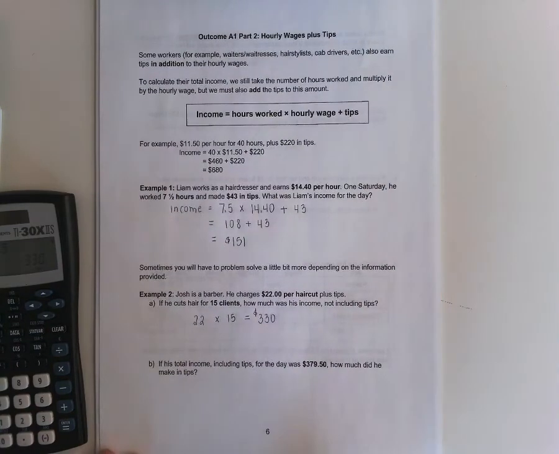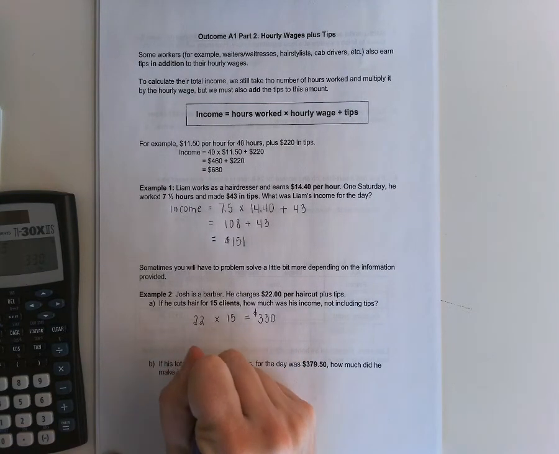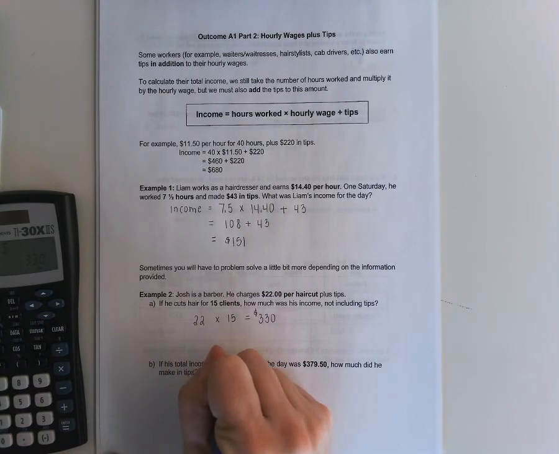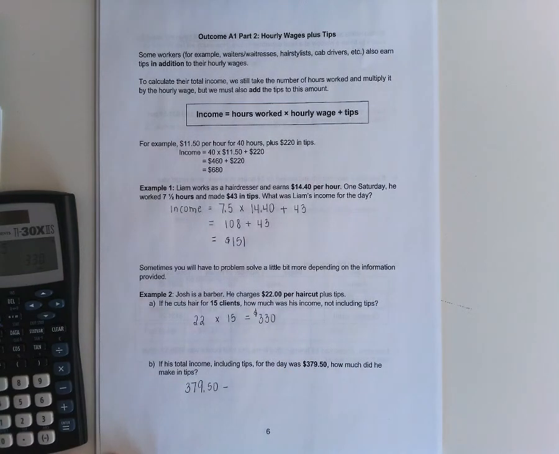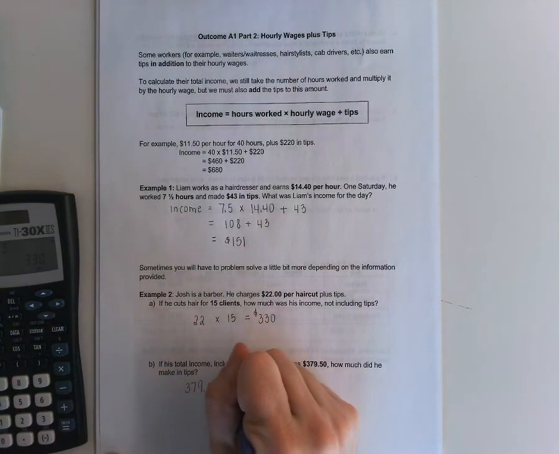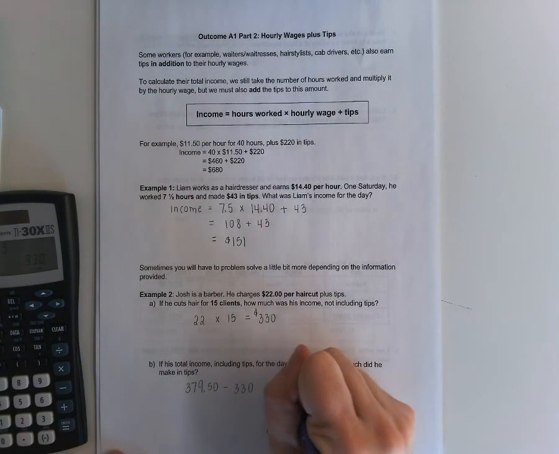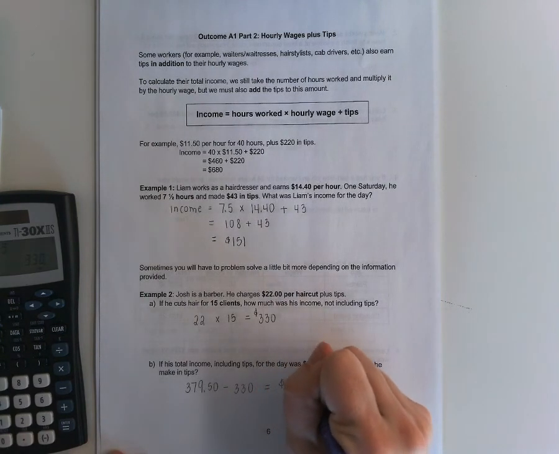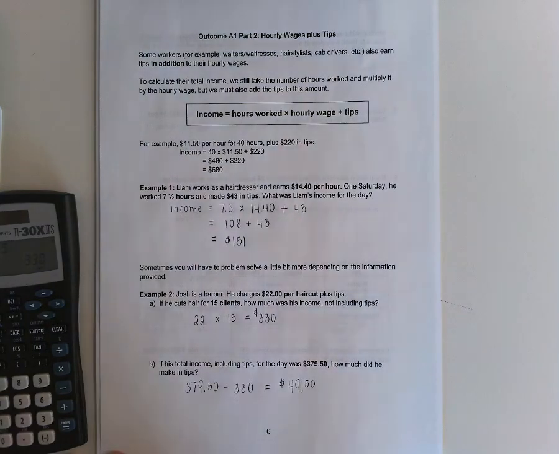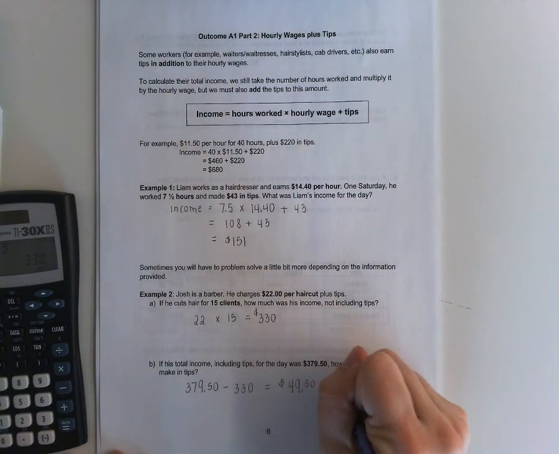So to figure out how much he earned in tips, we need to know how much was added to $330 to get $379.50. So to do that, we can use subtraction. $379.50 minus $330. And when we do that subtraction, we determine that he earned $49.50 in tips.